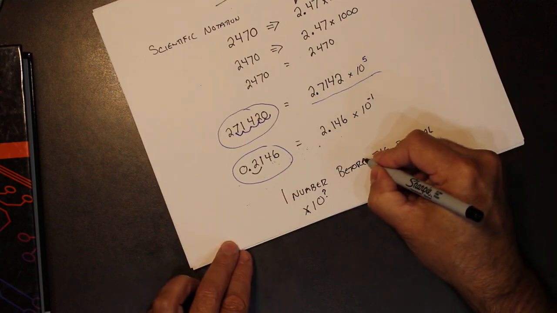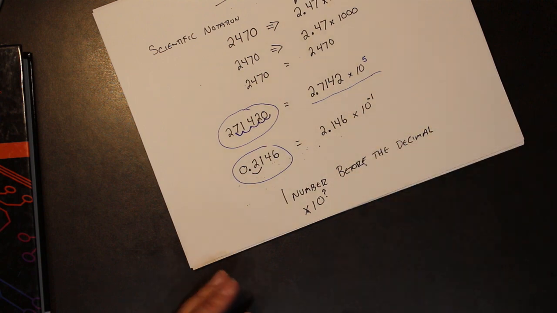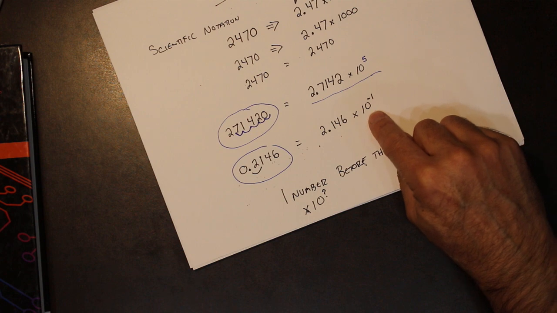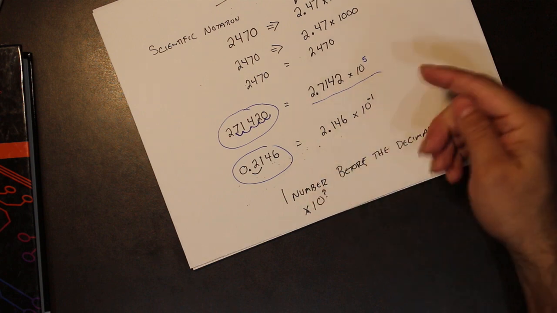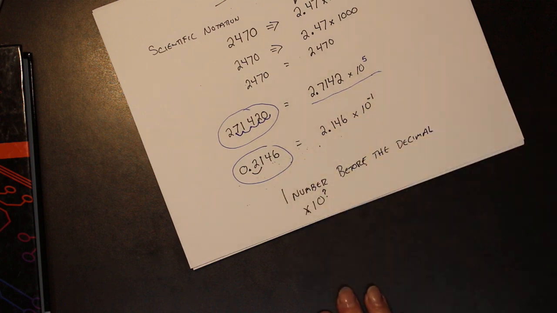So scientific notation says one digit before, and then use the expression 10 to the whatever to represent the rest.